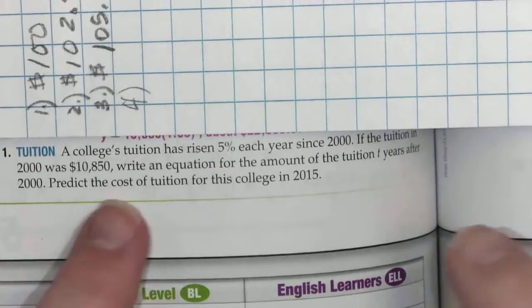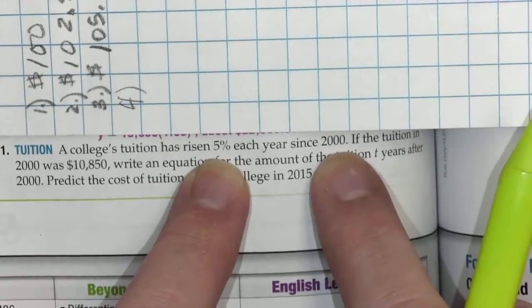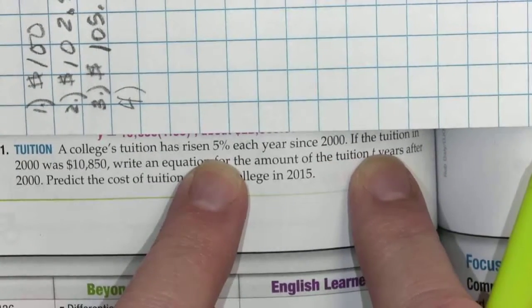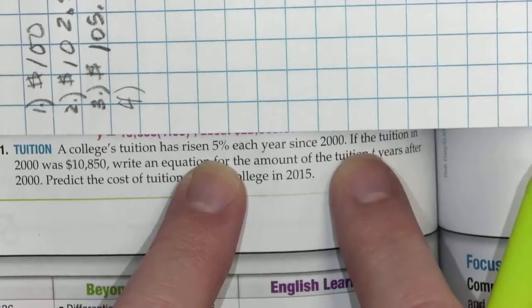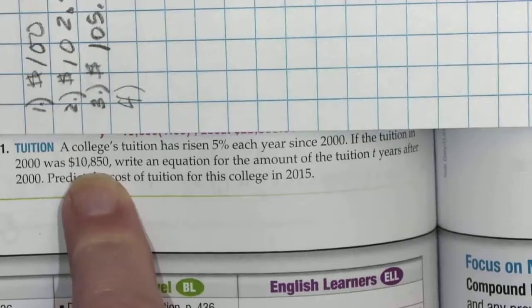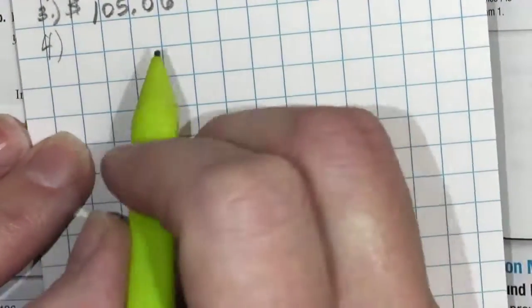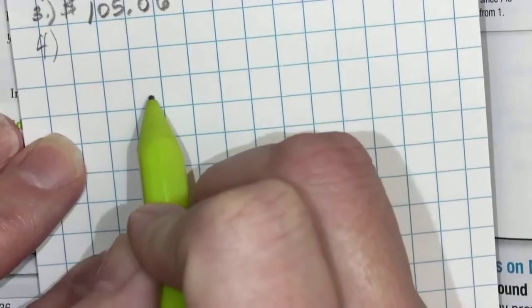Okay. So, our interest rate is 5% since the year 2000. So, T is going to be the number of years since 2000. If the tuition was $10,850, so 10,850 is going to be your what? A. That's correct. So, here's our equation.